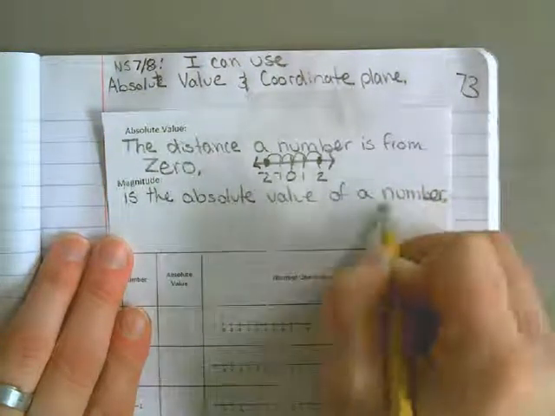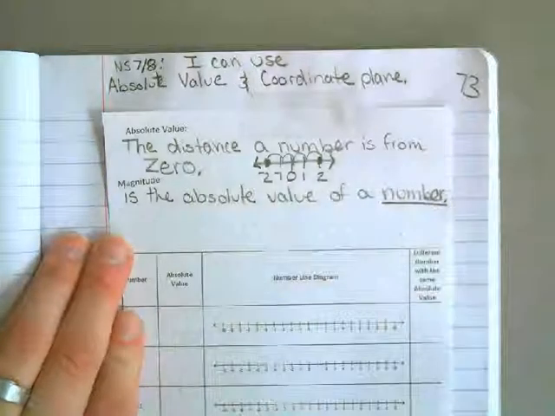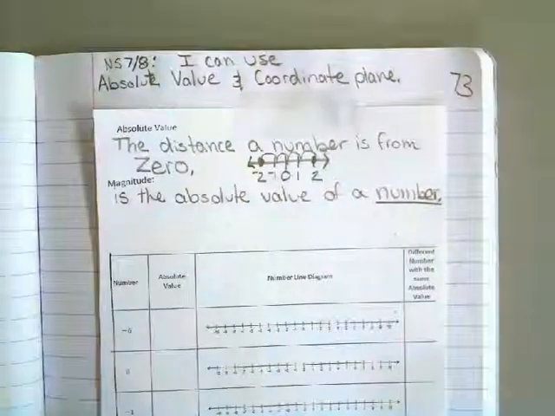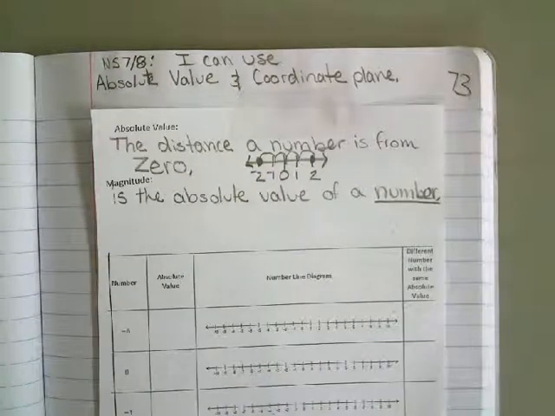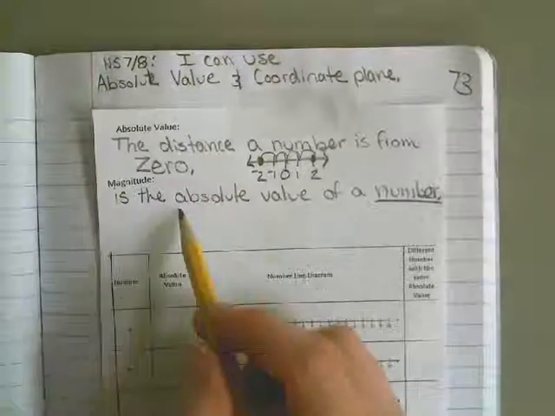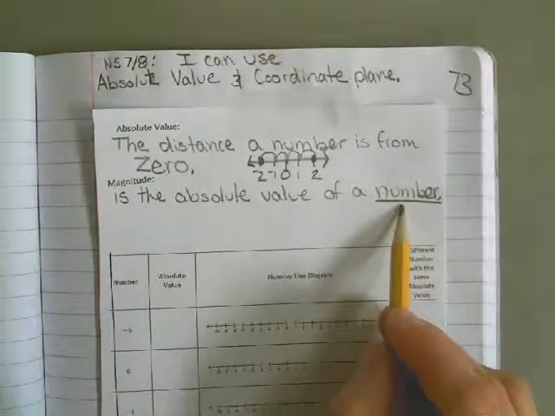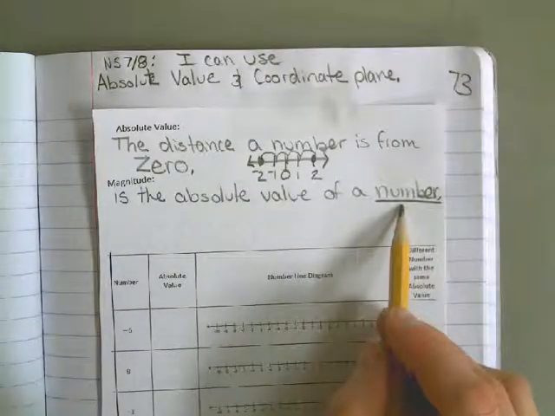Okay, and that important thing is the number there. You all understand that we can use words to describe things, like debt or withdrawal. But when we're talking about magnitude, we're talking about the number itself. Not the words used to describe the number, but the number itself.